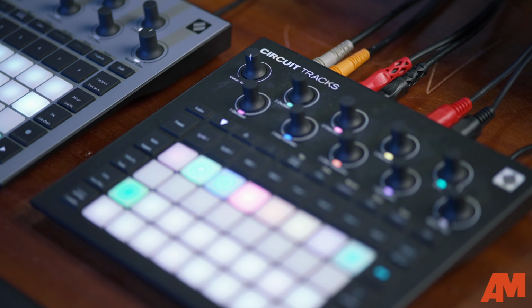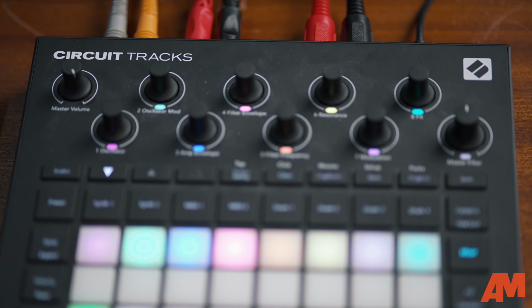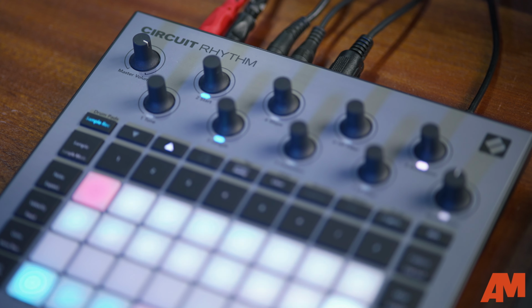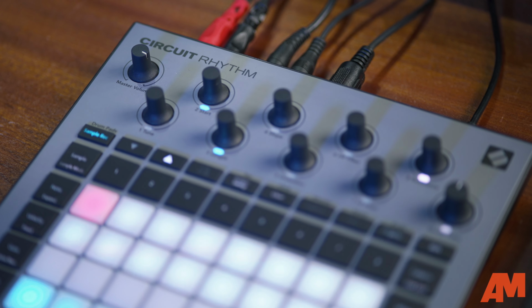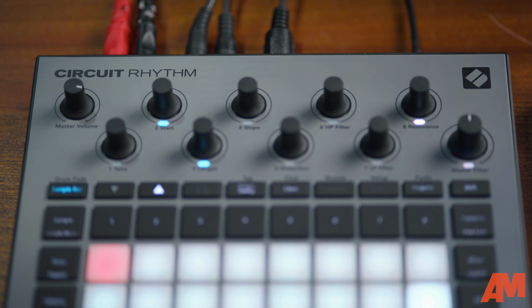So to sum things up, Circuit Tracks is geared towards a synthesizer-based workflow and can be the centerpiece of your setup with its built-in synthesizer engines and polyphonic MIDI sequencing. Circuit Rhythm is geared towards the sampling enthusiast and allows you to sample directly into the unit and then slice, sculpt, and resample effortlessly. I'm John from Novation here at Alto Music, and thanks for watching.